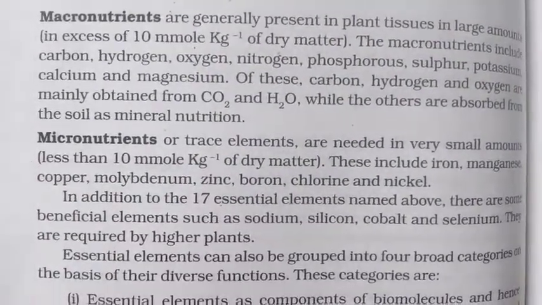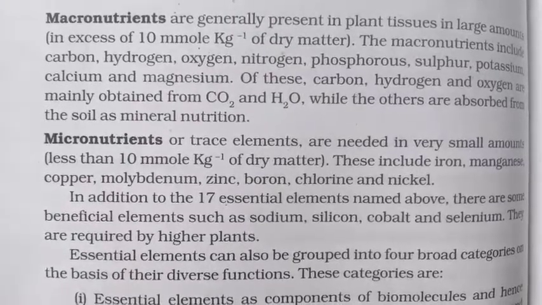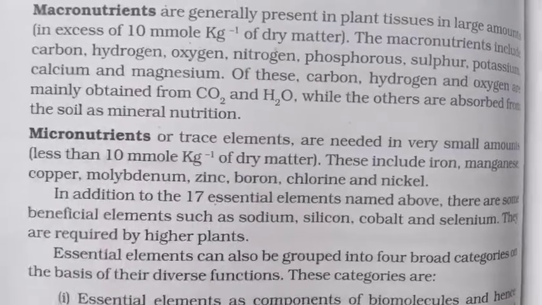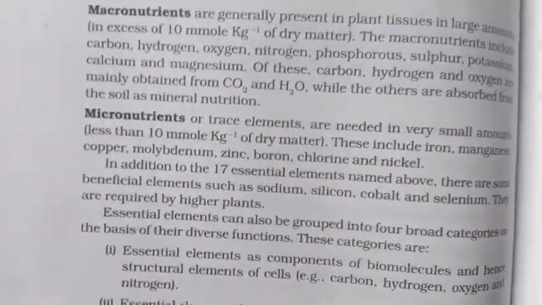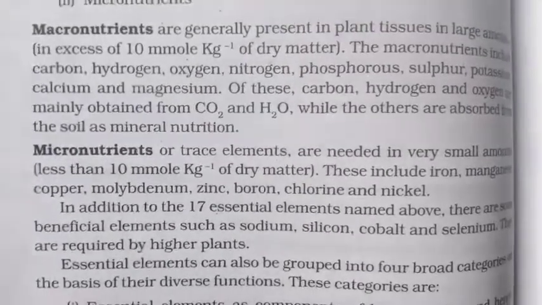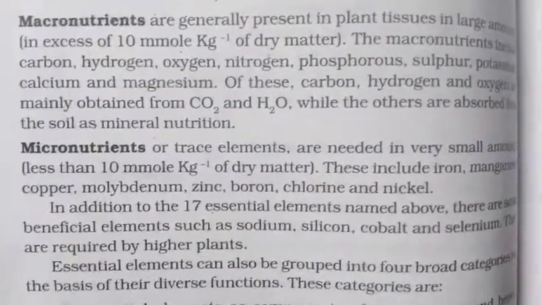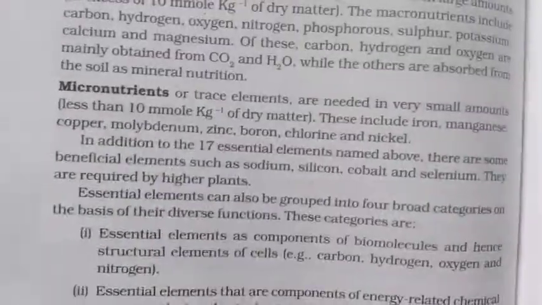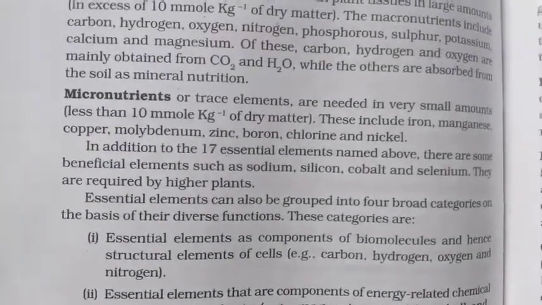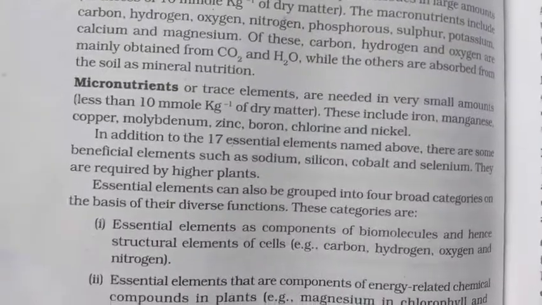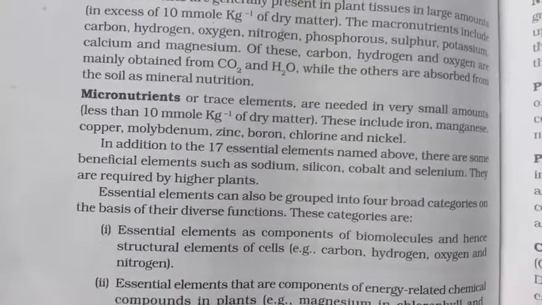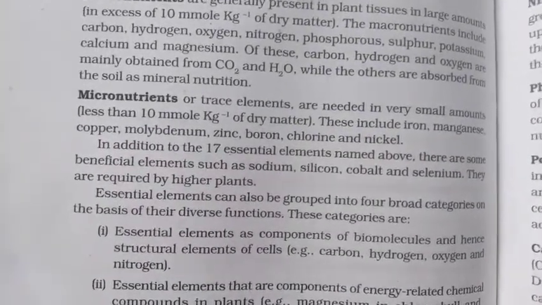In addition to the 17 elements mentioned above as macronutrients and micronutrients, there are some beneficial elements like sodium, silicon, cobalt, and selenium. They are required by higher plants and do not fall in the category of either macronutrients or micronutrients. These are additional elements required by higher plants.